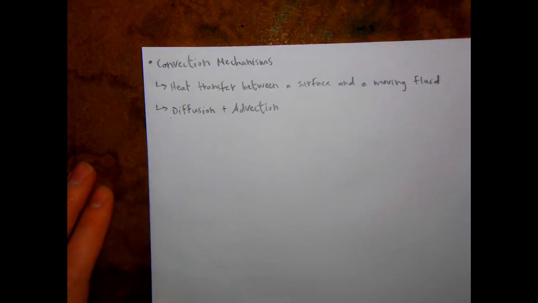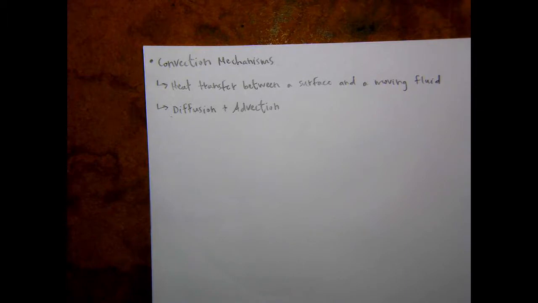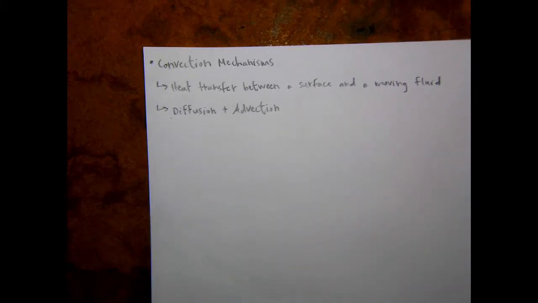Advection technically means the movement of the mass, right? Yeah, and it's on a macroscopic level. So we were talking about how if we have an open system, you have energy transferred by advection from the flow in and out. So the flow has mass, and that mass has energy.